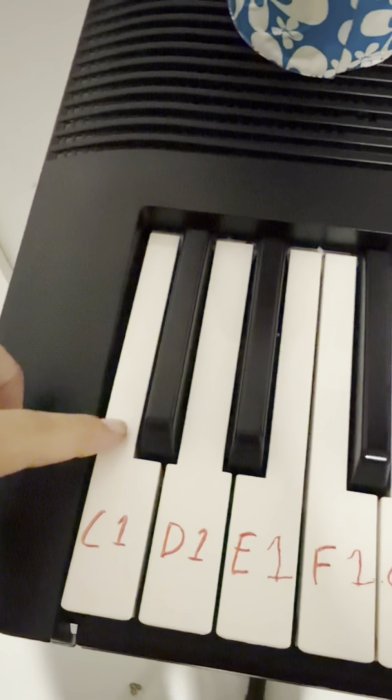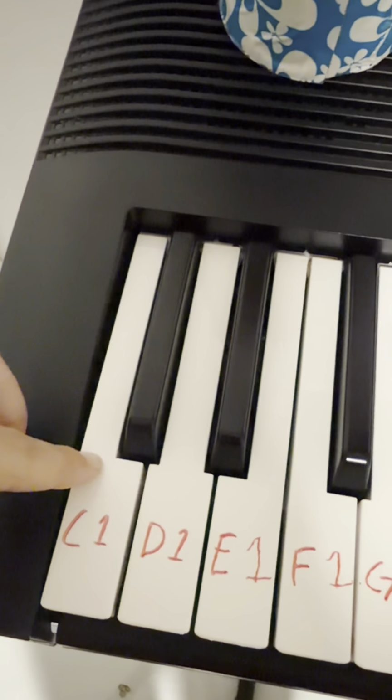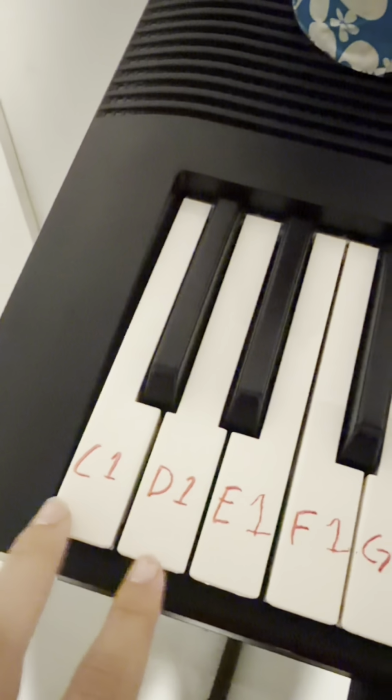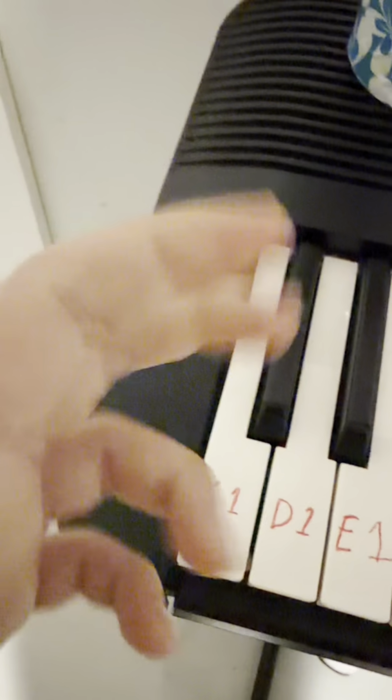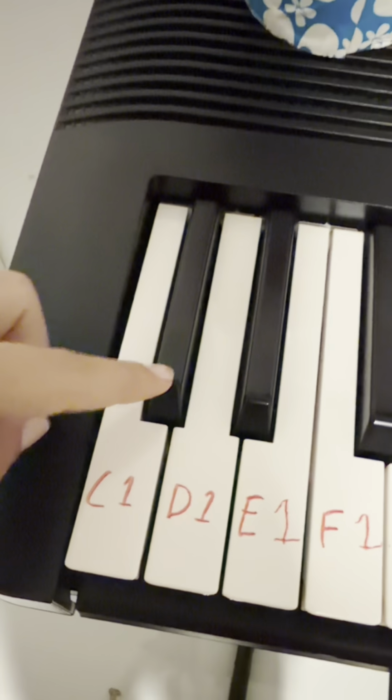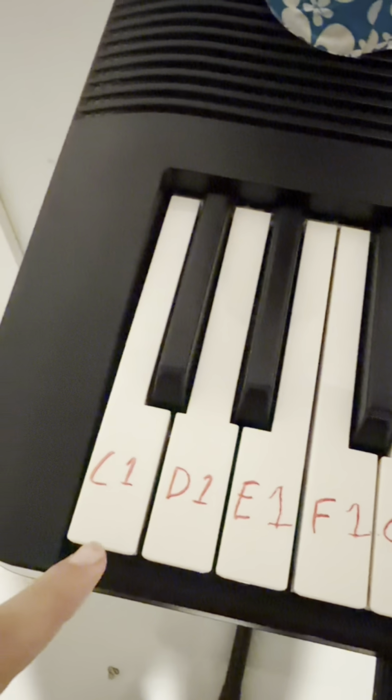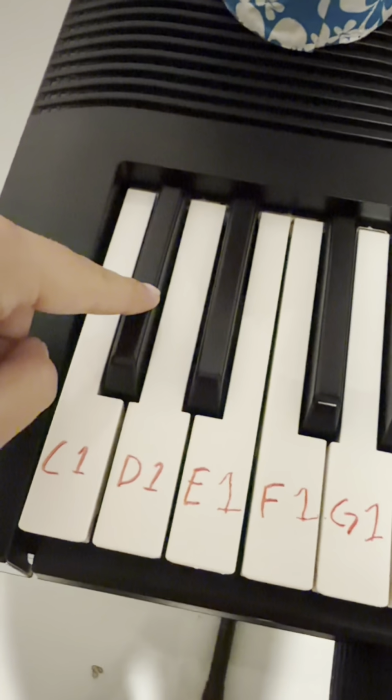Now, when you are moving from this one to this one, it is called a half step, because you're going up, and it's kind of in between the middle of C and D. So it's kind of in the middle, so let's say it's in the half, I guess. So it's called a half step when you move from C to C sharp.